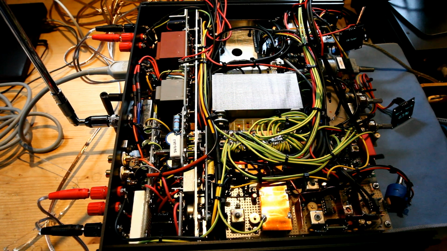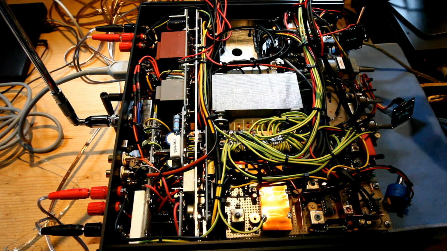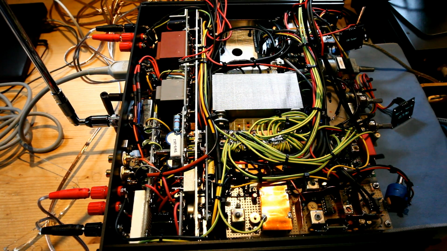I think you are used to see this kind of view of the amplifier. This is again in upside down position, just to show you the progress since last time. Here you can see Arduino Mega. I progressed in the programming of that.